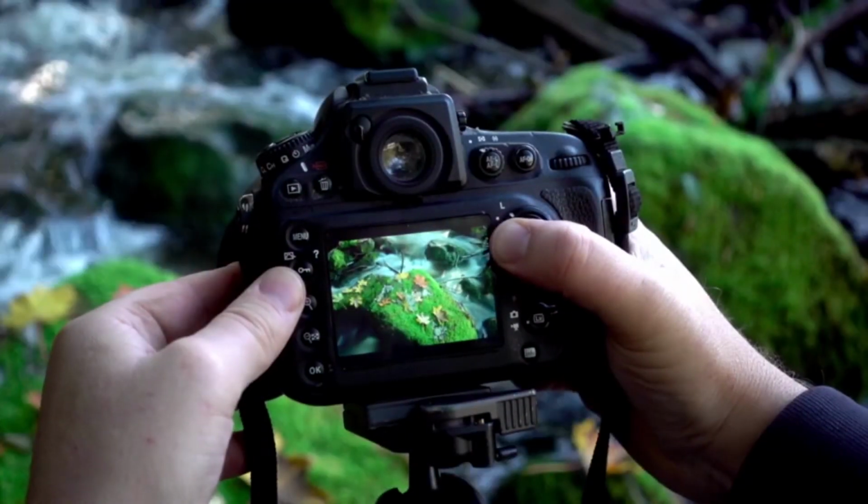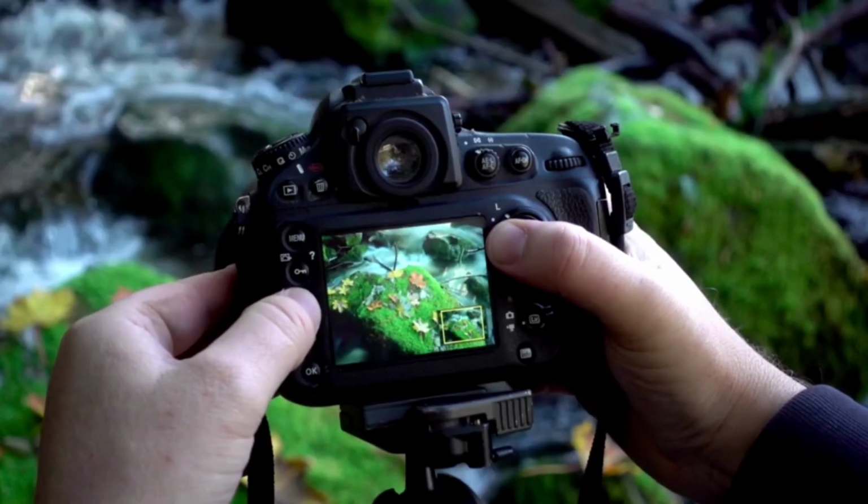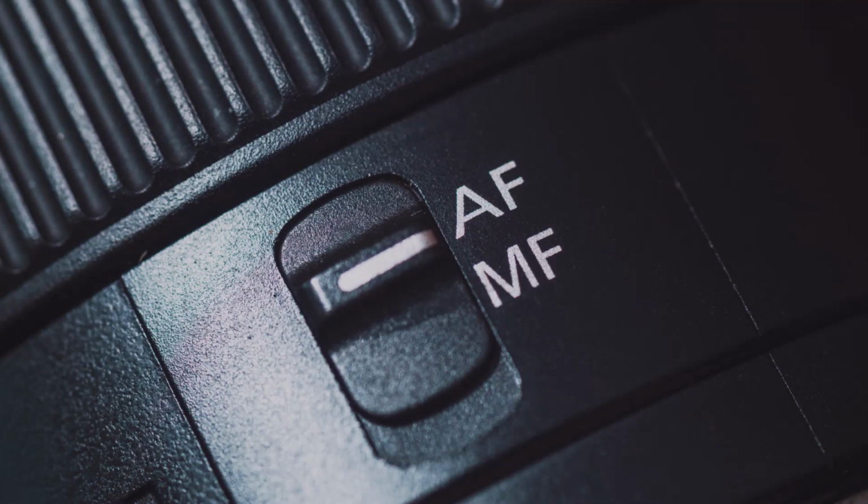Your camera may have different focusing modes. You should look at the manual to find out what these are and how to access them. Cameras that are set to autofocus will electronically calculate the focus and adjust the lens accordingly.